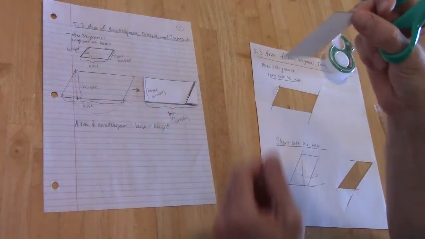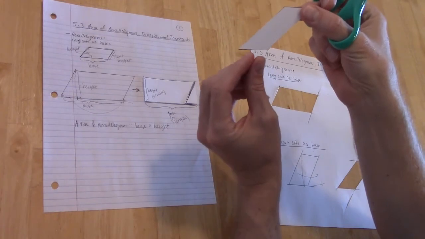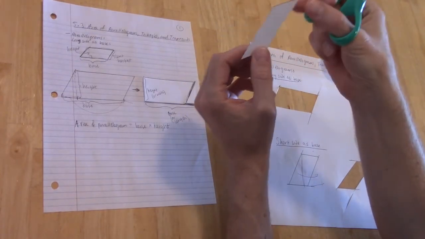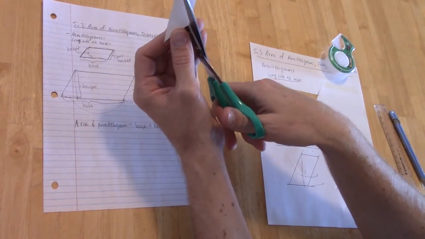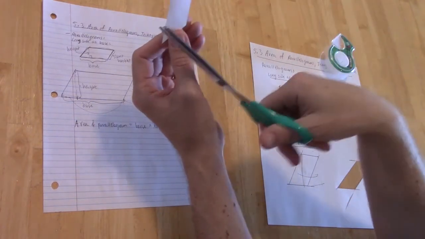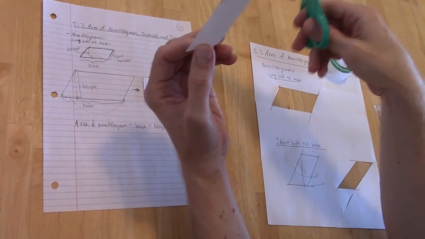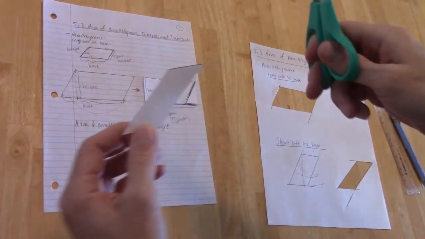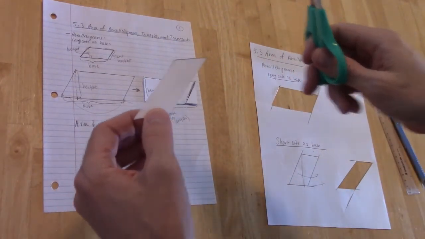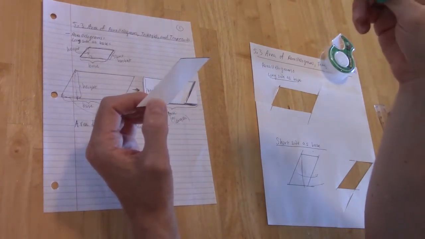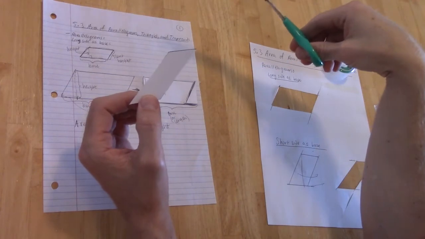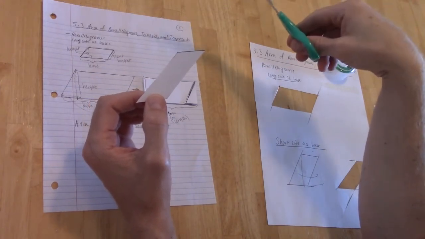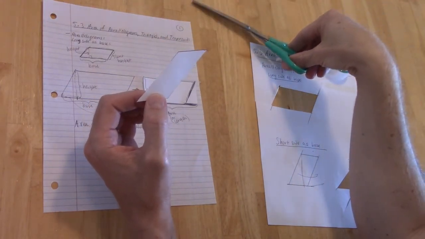Okay. Now once we have our long skinny one, we need to keep this as the base. We can't turn it like this and then do the same method as before. Because if we cut it here, it will not make a rectangle when we move the piece over. So we have to think of a different way. So go ahead and pause the video and think of a different way to cut up this parallelogram. You can look at your book if you want, and then resume it when you're done.